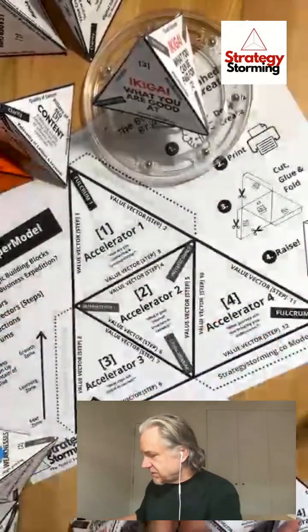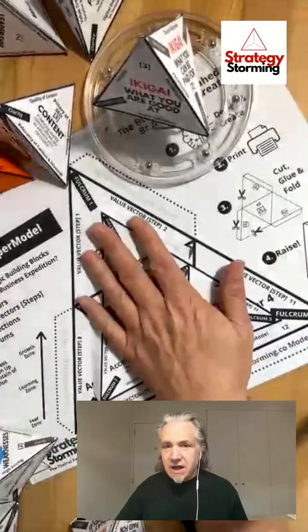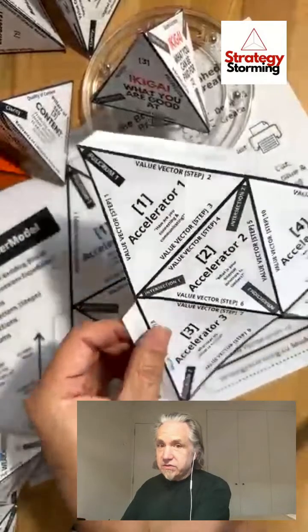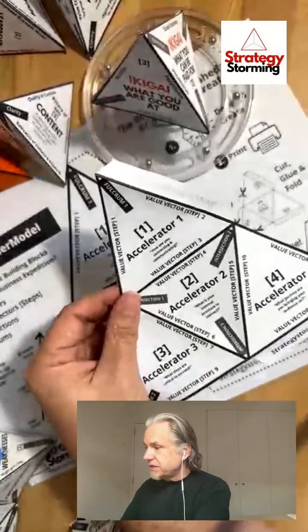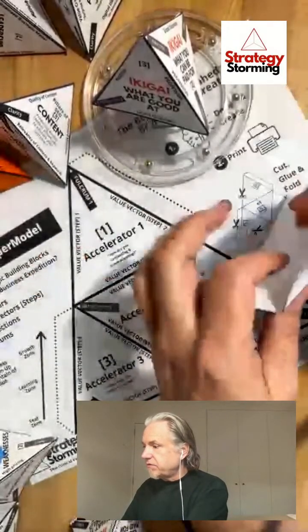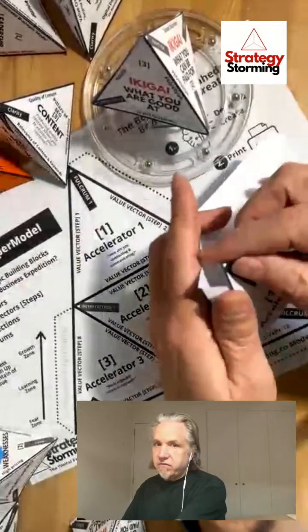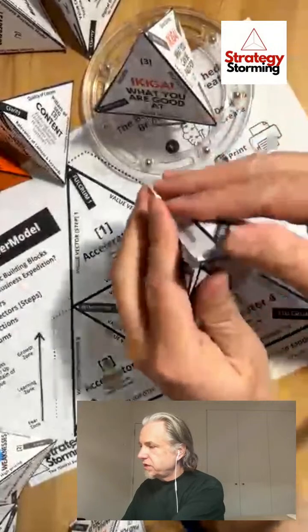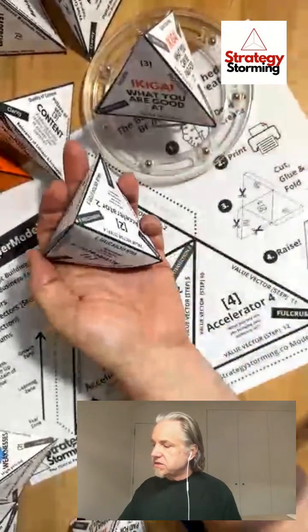So I'm going to get into that in a second. But as we can see, what we have here is our model, and I've already pre-cut it out and pre-folded it so that it's ready to go. It's printed on an A4 or letter size sheet of paper. It has all the accelerators on it, and we just simply cut it up and fold it into shape. So it's pretty easy to set up something as simple as that.